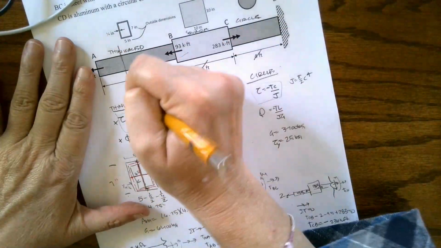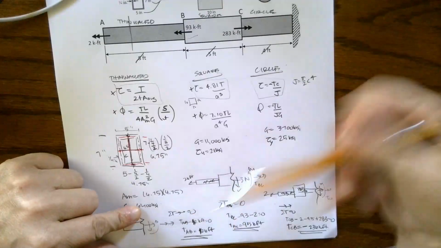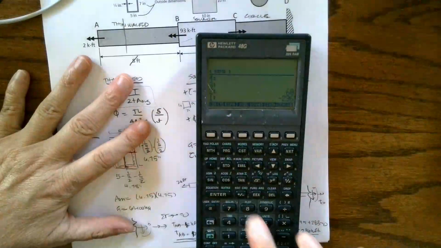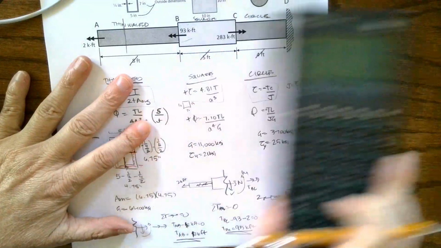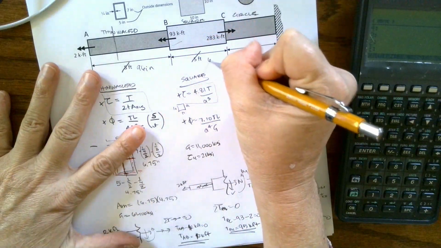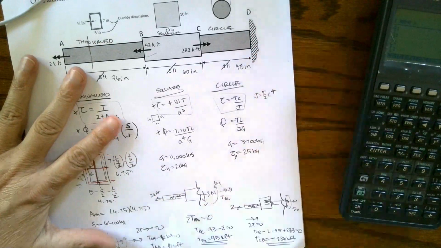I need everything to be in inches because I'm used to working with KSI and I don't want to work with feet. So I'm going to go ahead and put these lengths. So I have 8 times 12 and I have 96 inches. I have 60 inches and I have 48 inches. So I have my lengths.